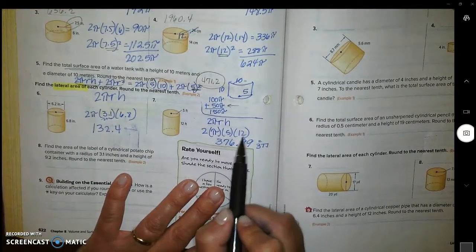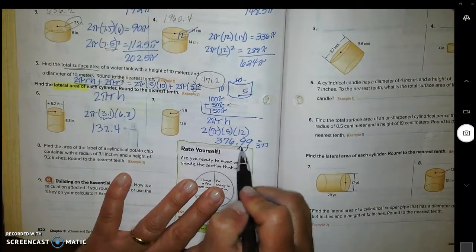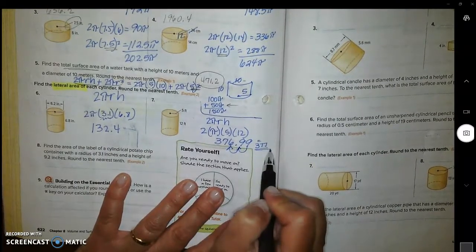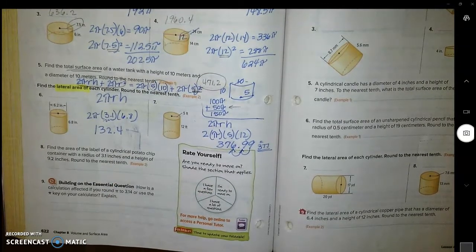And I just wanted to talk to you really quickly. This 0.99, when you round to the nearest tenth, it's going to make this bump up, which is going to make that bump up. And so it does end up being 377. All right, go try number 8.